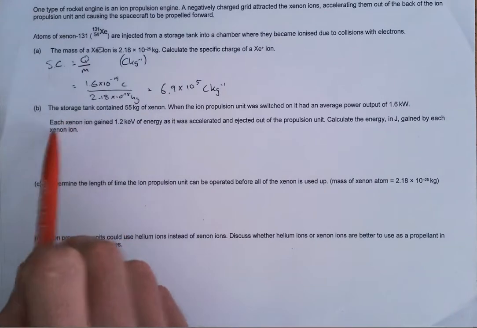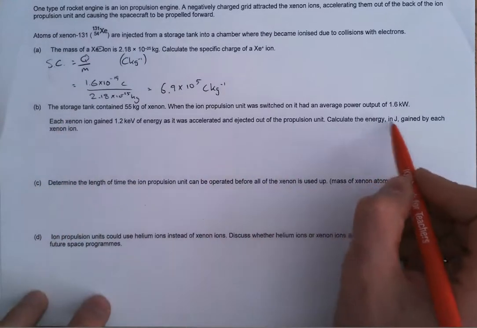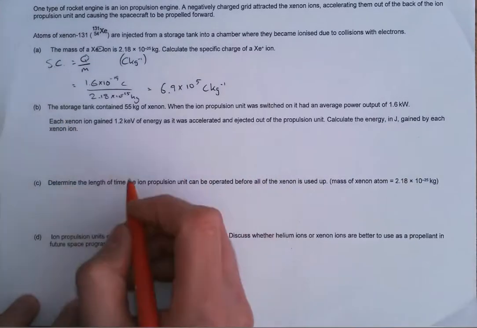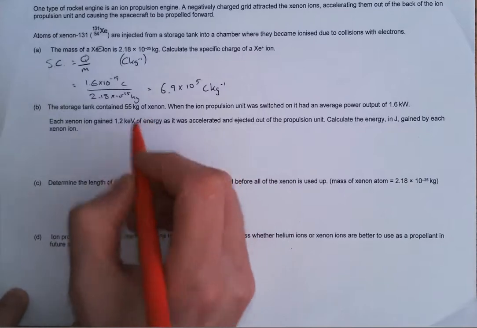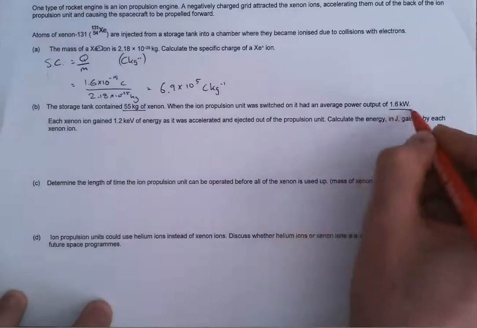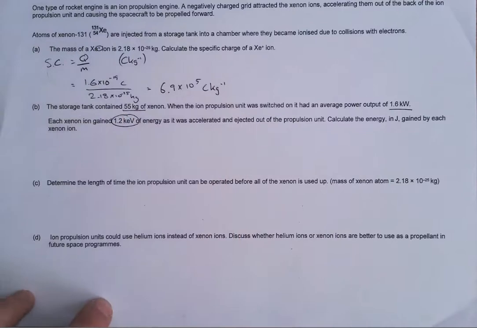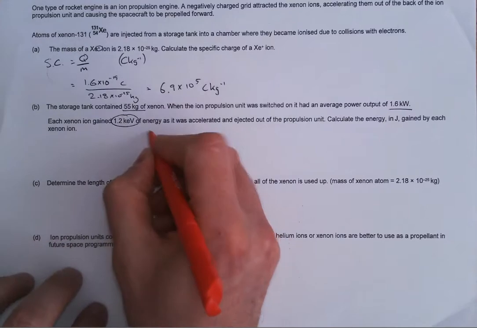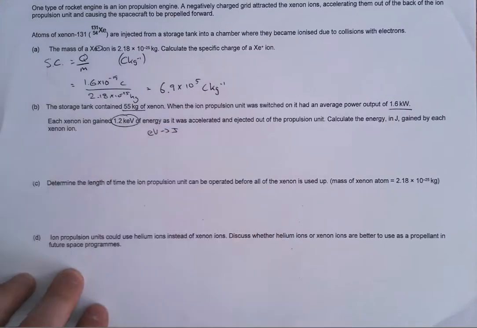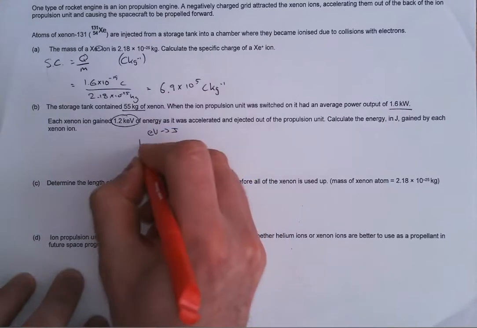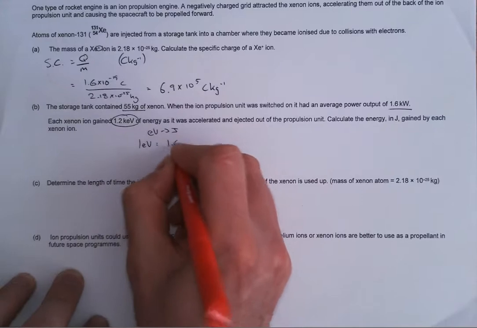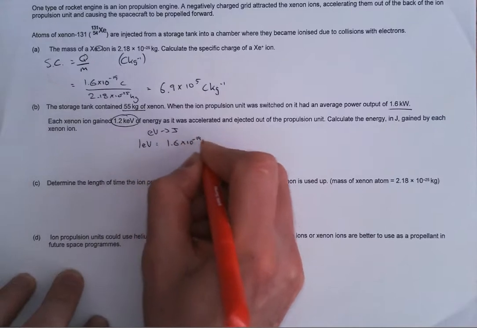So the second part asks us to calculate the energy in joules gained by each xenon ion. And it does give us some information about the power of the engine and the mass, but this is not needed. We just need to know what the energy gained is, because it's simply saying, can you convert electron volts to joules? So we need to remember that 1 eV is 1.6 times 10 to the minus 19 joules.